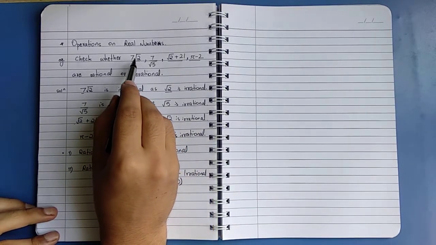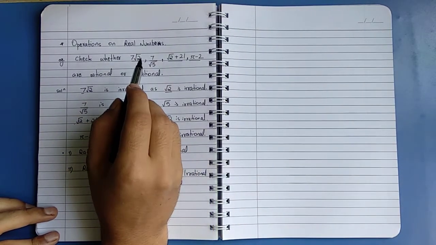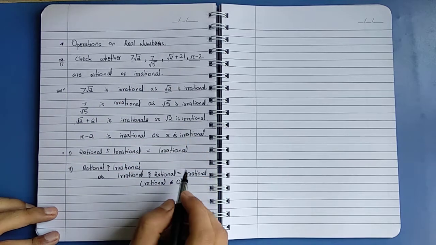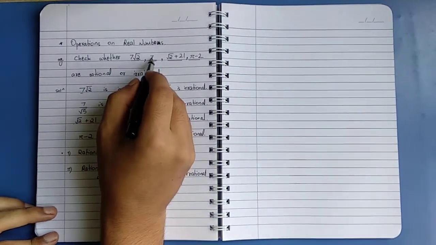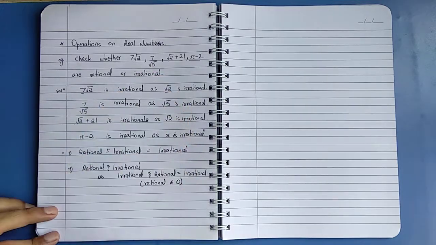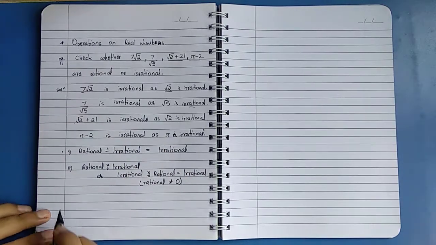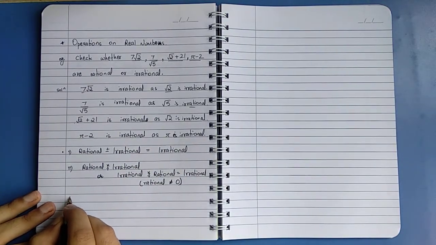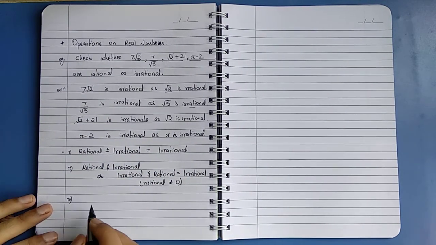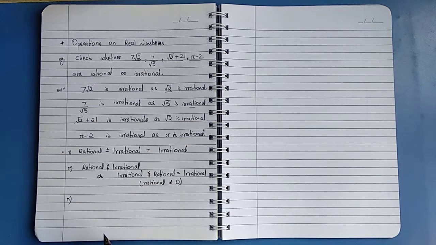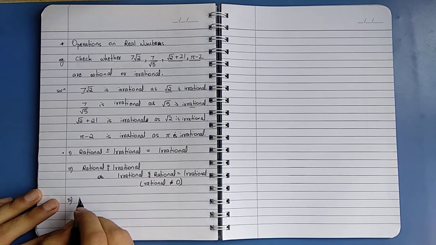Like over here, the rational into the irrational gives us irrational, and rational divided by irrational gives us an irrational number. Number 3. Obviously, if you add or subtract rationals, or if you multiply or divide rationals, you will always get a rational. We are only talking about irrational here.